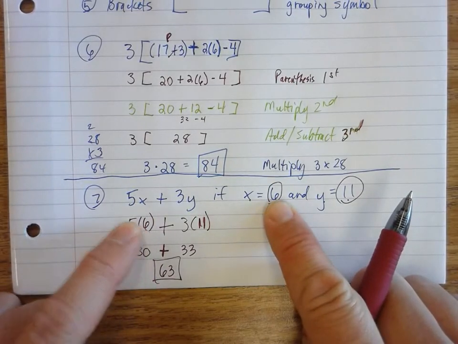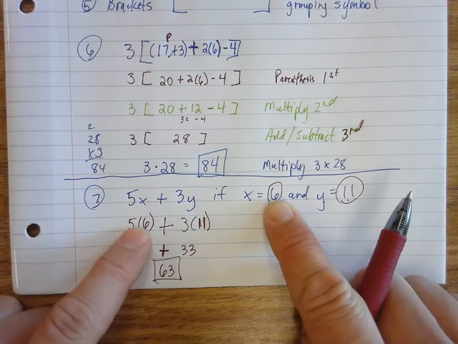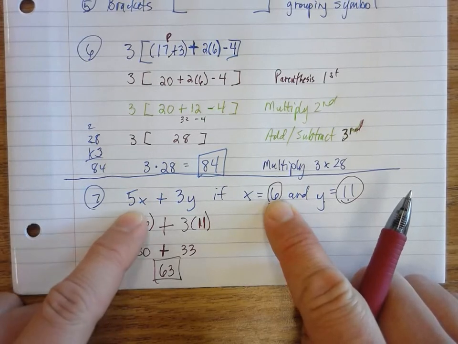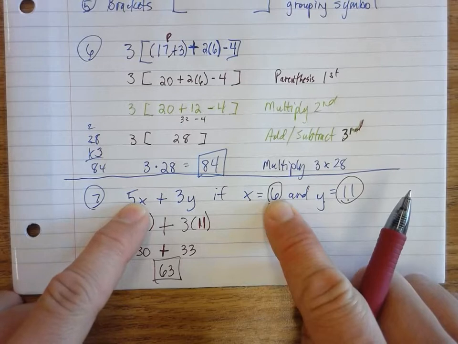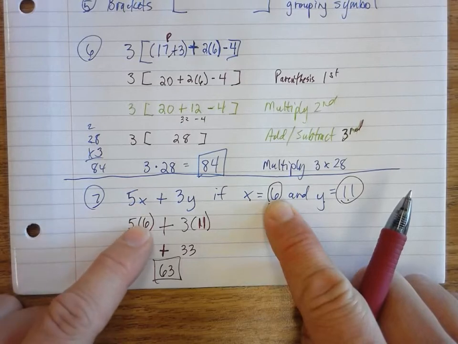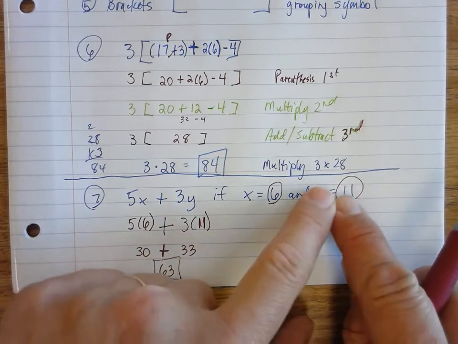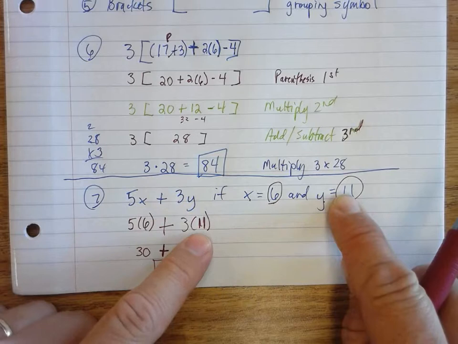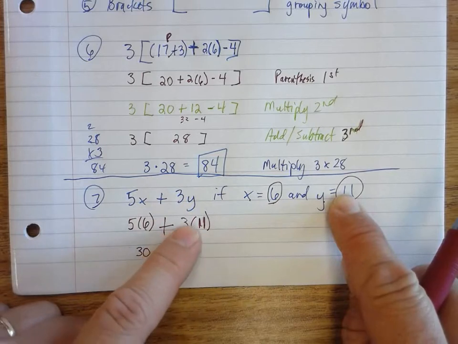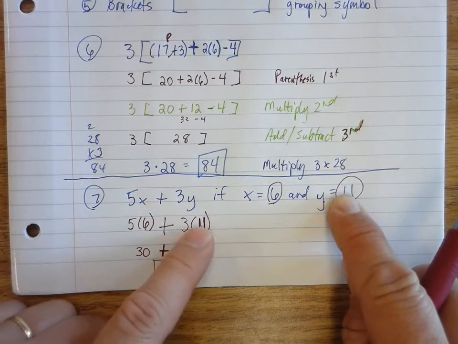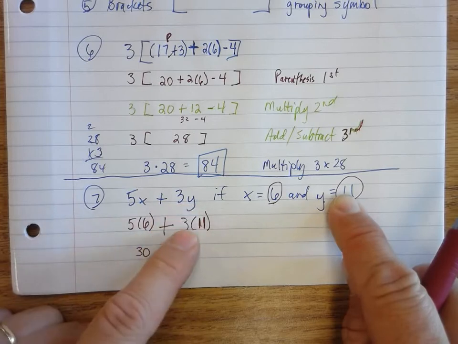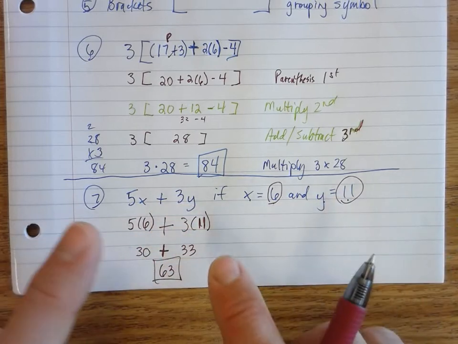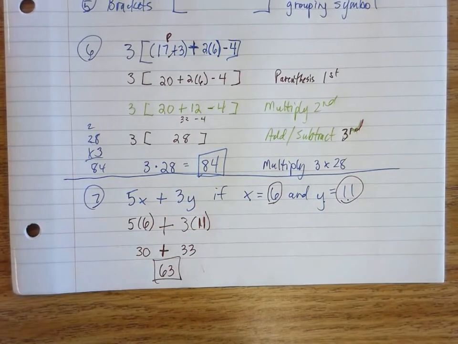So substitute in the 6 for the x. 5 times 6, 30. Why am I multiplying? Well, there's no symbol between them, right? So that means multiply. That does not mean it's 56. That means 5 times 6. Bring the 11 over, substitute it in for the y. 3 times 11 is 33. Don't say that's 311. That's not right. You've got to multiply those together. No symbol means multiply. 3 times 11 is 33. 30 plus 33 is 63.